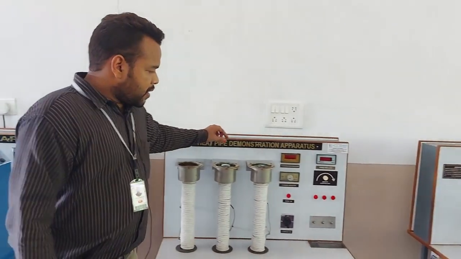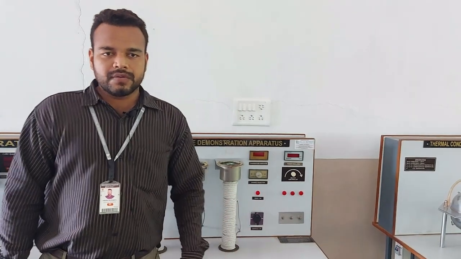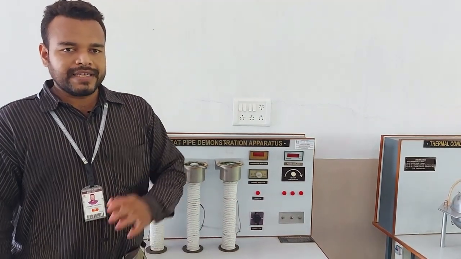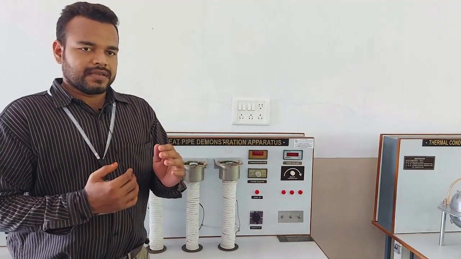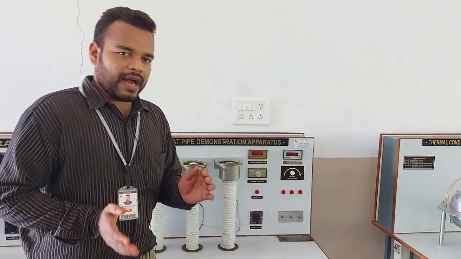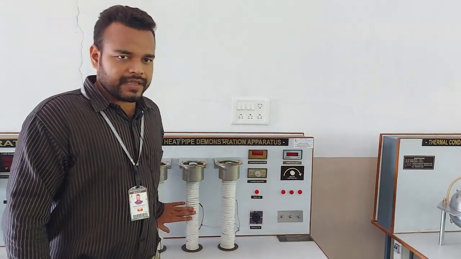Next, first of all, what is the need of this? As we know, heat can be transferred from one point to another point. While transferring heat from one point to another, how does the process take place? How can we transfer heat from the higher temperature side to the lower temperature side? The same thing we are going to demonstrate here.